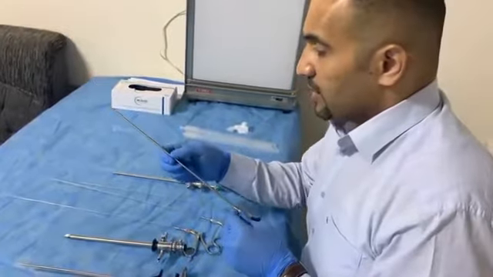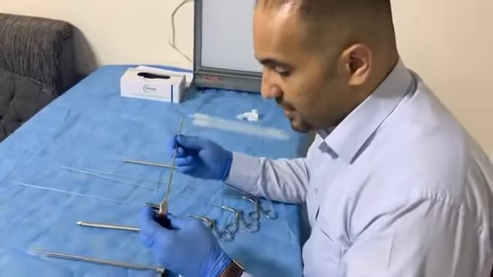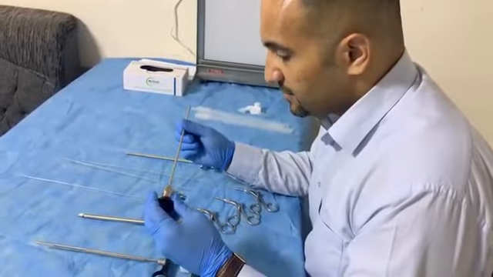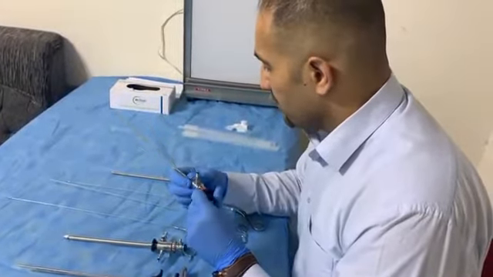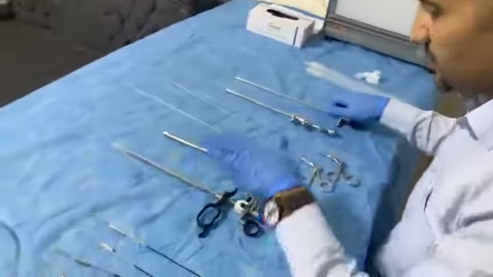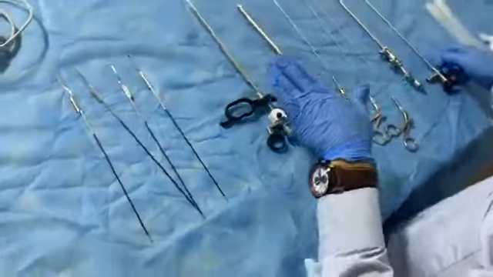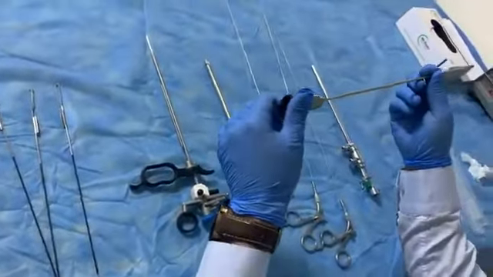We are a laparoscopic hands-on training institution. Now I want to demonstrate, in about 10 to 15 minutes, a short note about the hysteroscope. This is a hysteroscope instrument. We will start by talking about the telescope.